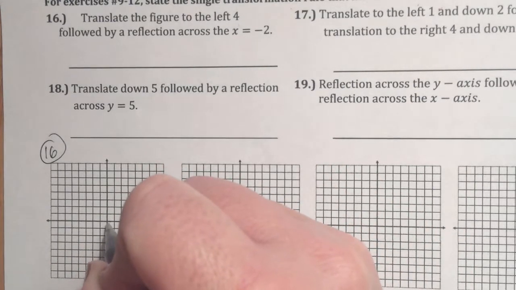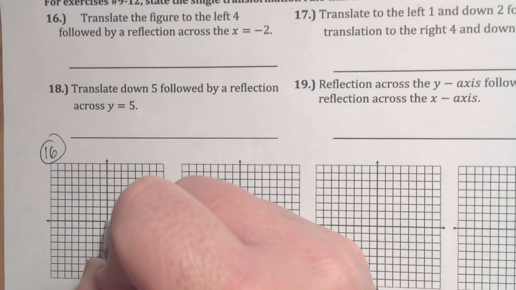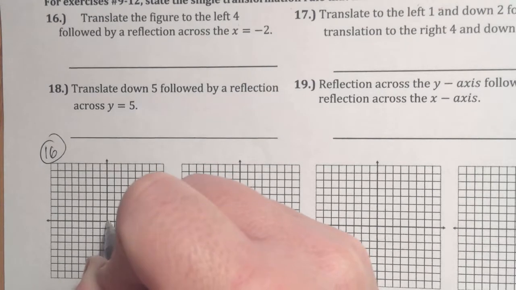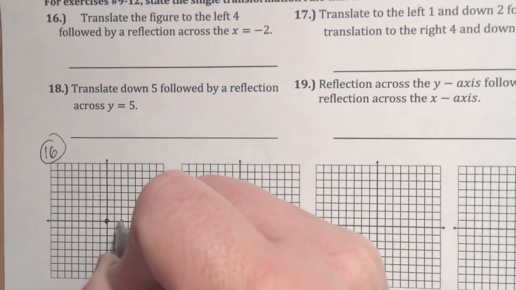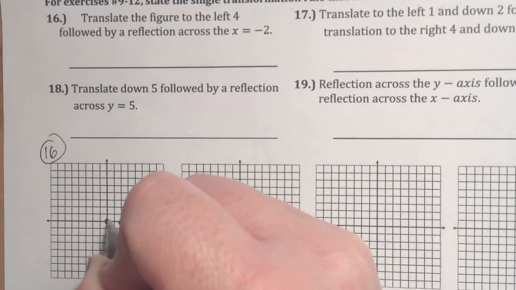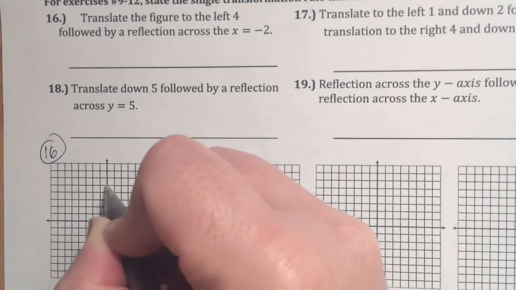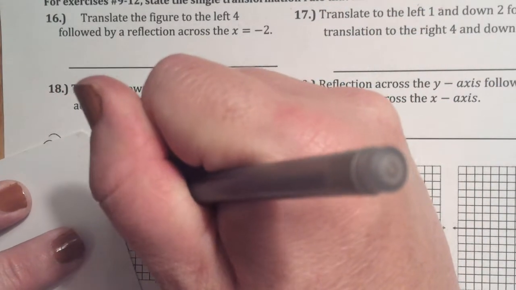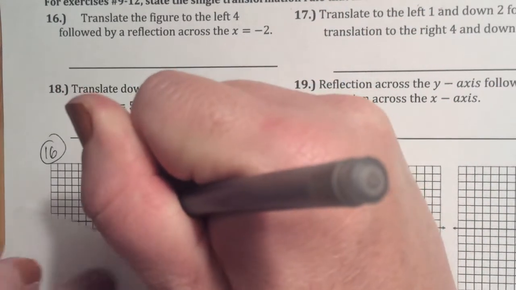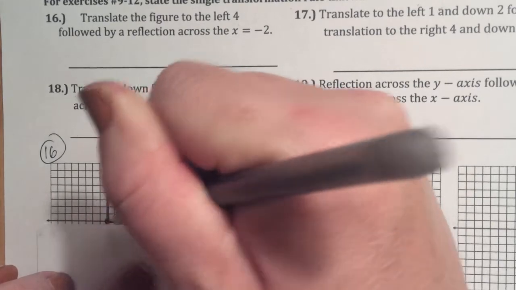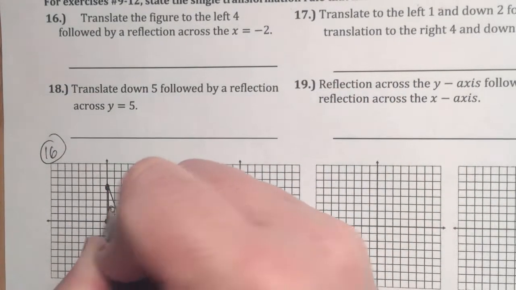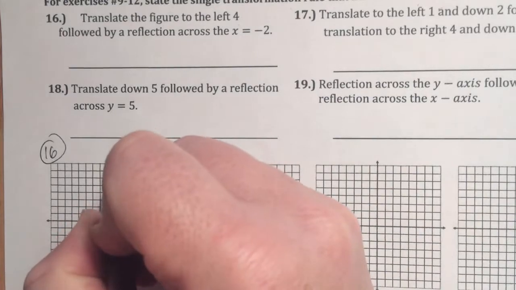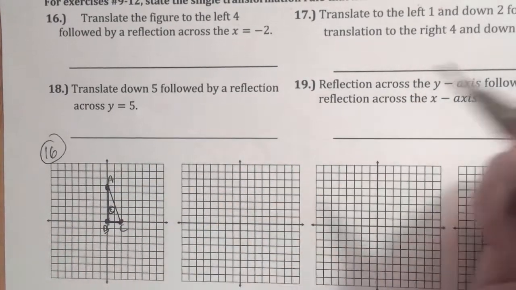So I'm going to go over 2, and then up 5: 1, 2, 3, 4, 5. I'm just going to put it right up against the y-axis. This is going to be my original, and it'd be really nice to label A, B, C.